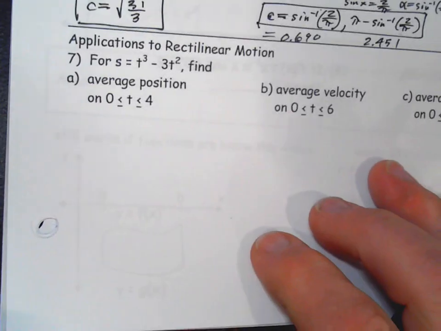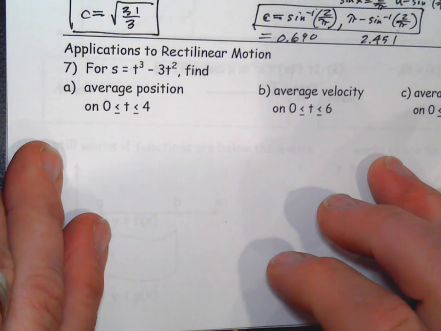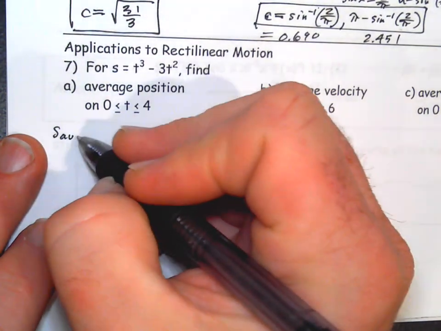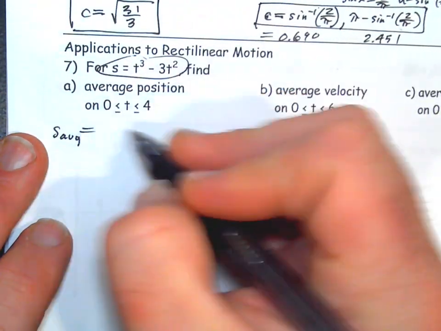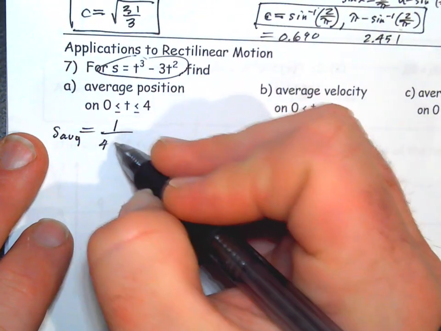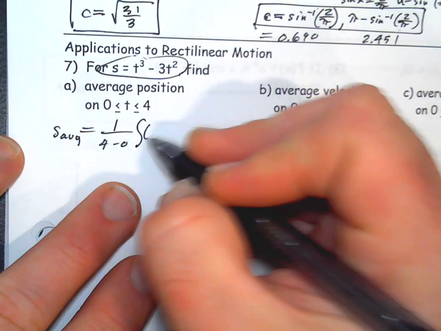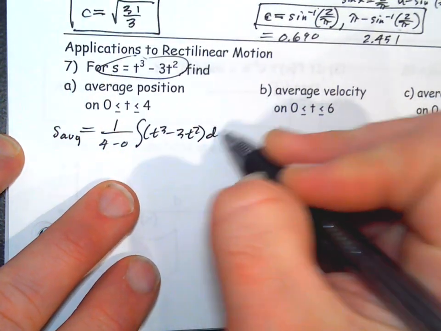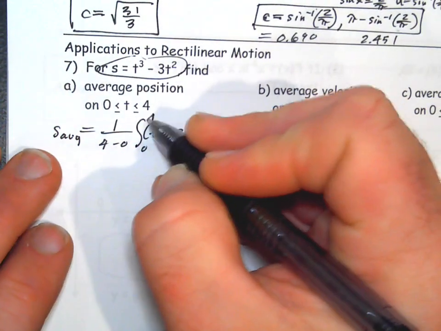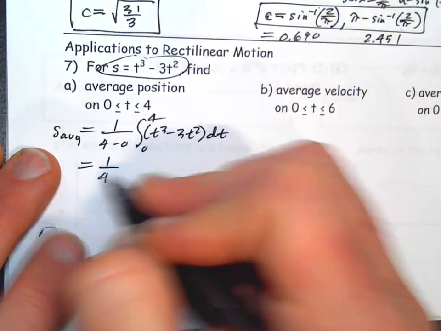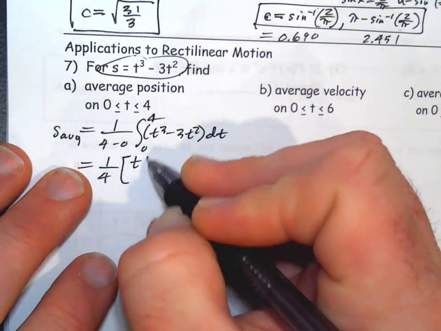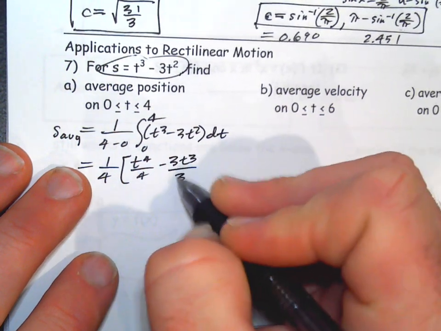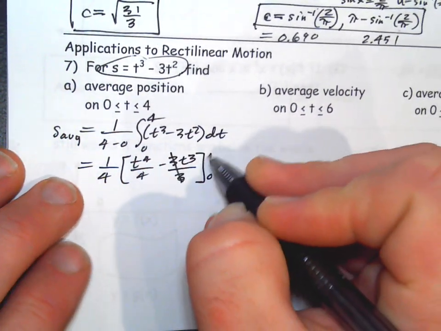Okay, now let's apply this to motion. Average position, S average, and here's your position function. So we could say 1 over 4 minus 0, integral of S. Same idea, it's just another function. So we would get 1 over 4, t to the 4th over 4, minus 3t cubed over 3, 0 to 4.